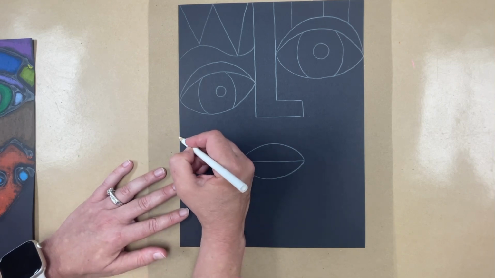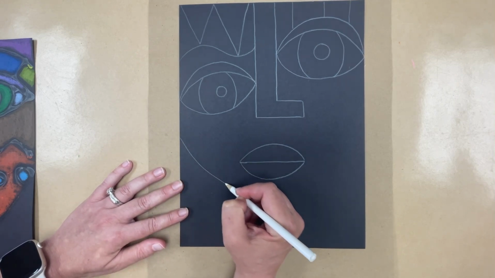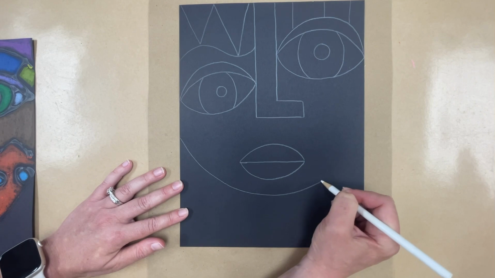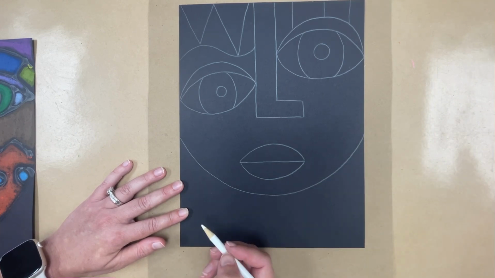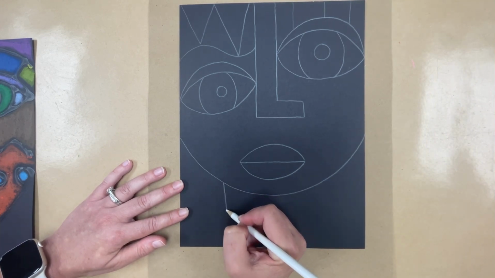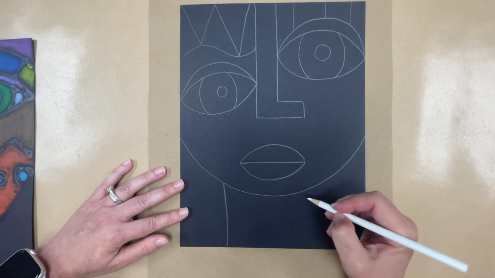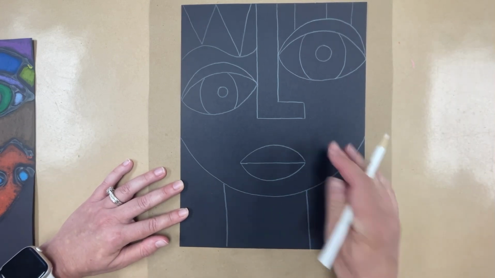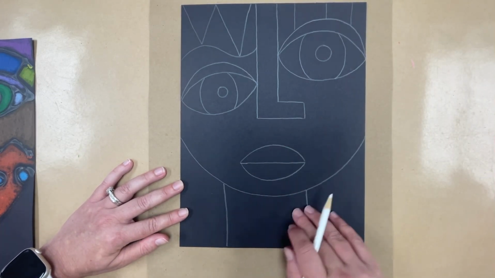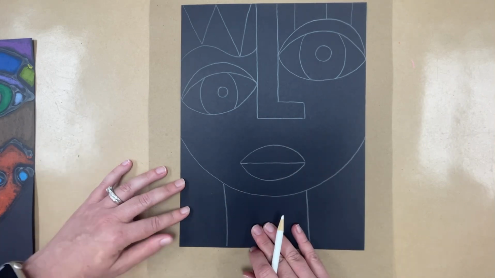And then I'm going to make the face. So the face is just a big curved line that goes from one side of the paper to the other. And then the neck comes straight down on either side. Now I still need to divide these areas, make some shapes in here, so it'll be good for coloring.